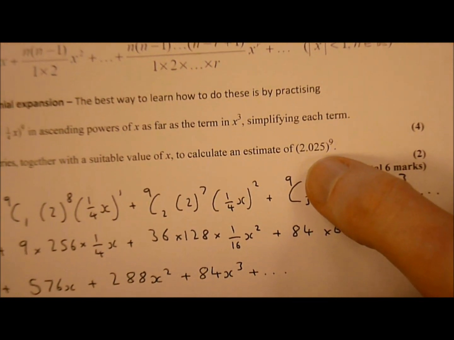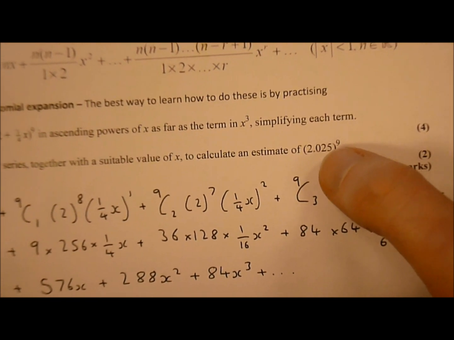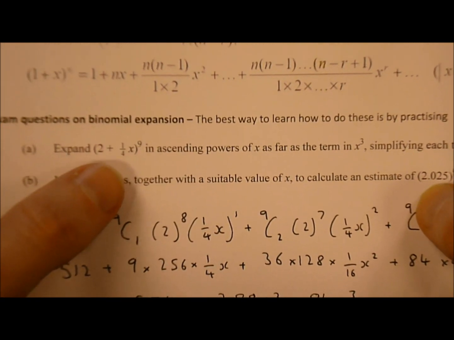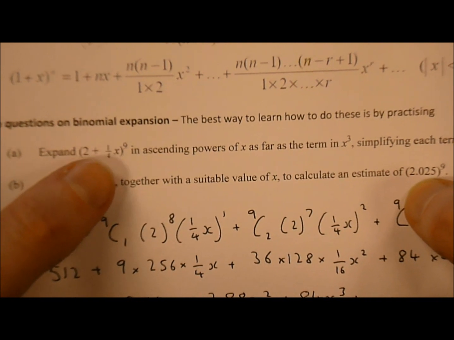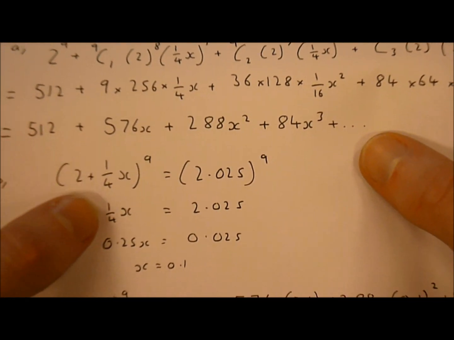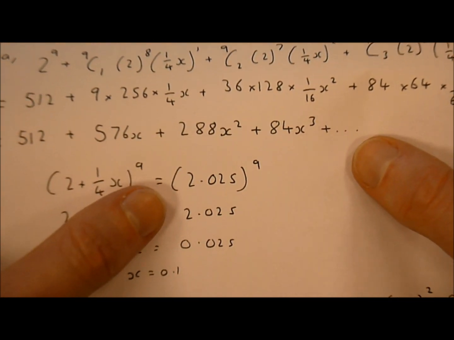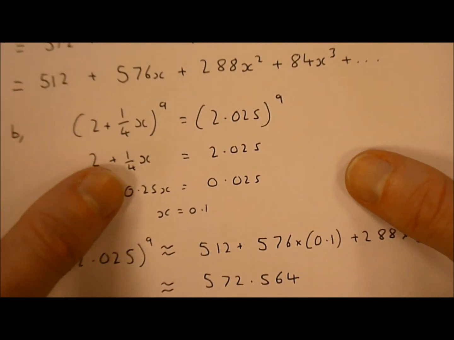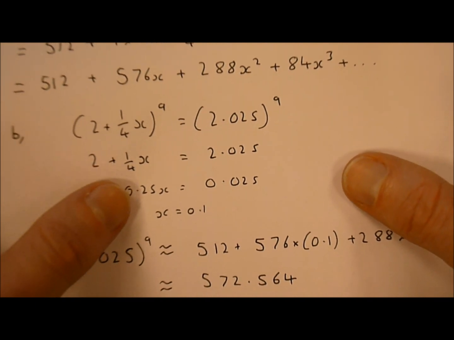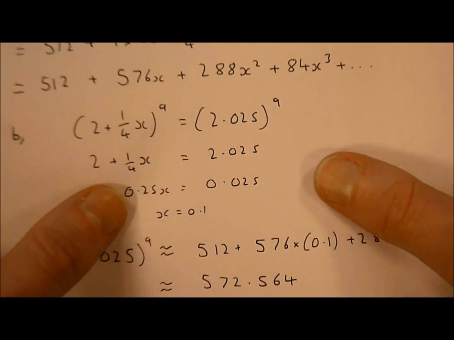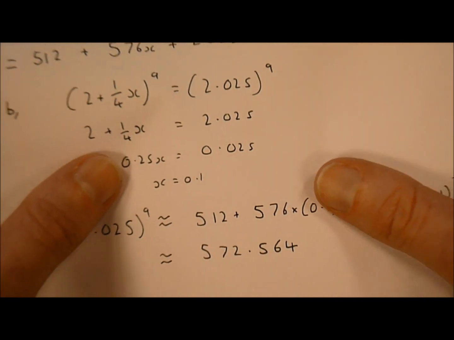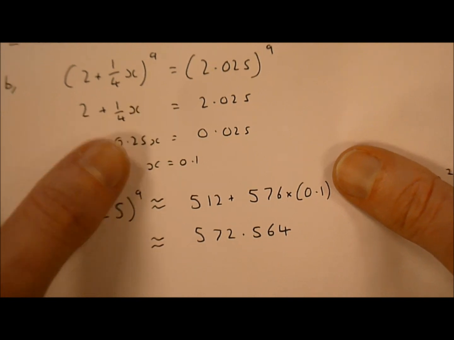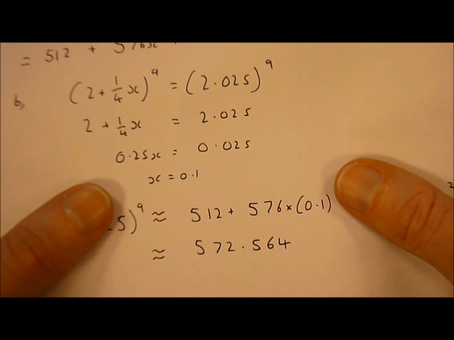We have to estimate the value of 2.025 to the power 9, using this. And if you look at our original question, we've got something to the power 9. So I just said, well, okay, when's our expression to the power 9 equal to 2.025 to the power 9? Well, they're raised to the power 9, so I can get rid of the powers. I can take 2 off both sides. And instead of putting a quarter x, I changed the quarter to 0.25 because that looked a lot like what was happening here. And I can see quite easily, I could do a division if I wanted to, but x is 0.1.